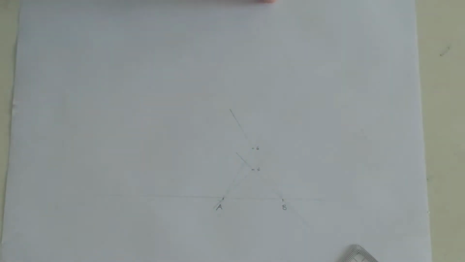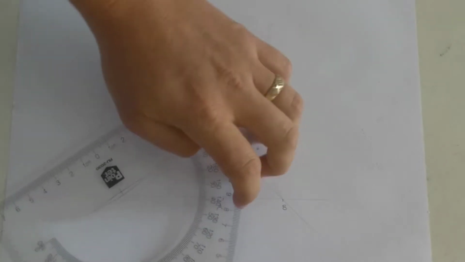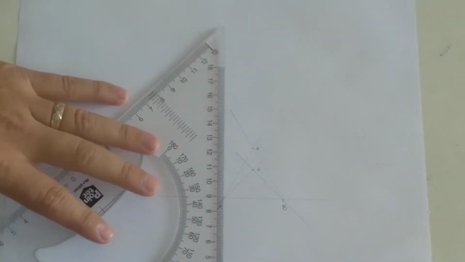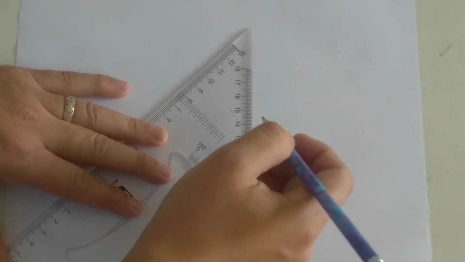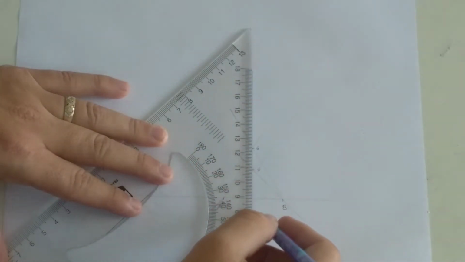So we draw a vertical line that will pass through 4 and 6. This vertical line is acquired by placing our set square on our t-square, and if our work has been correct so far, it will pass through the points 4 and 6.